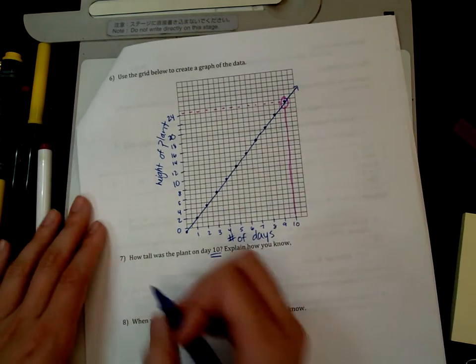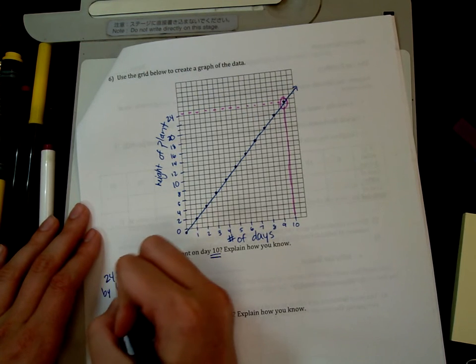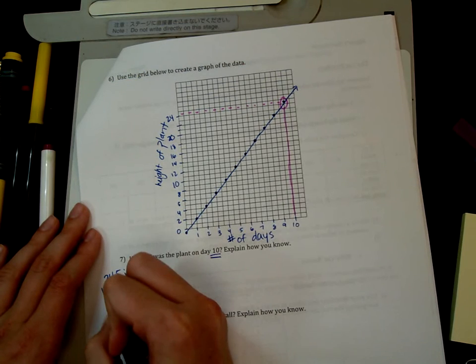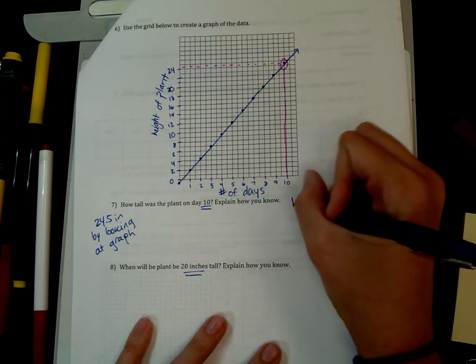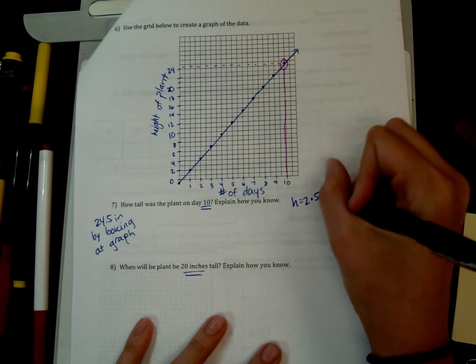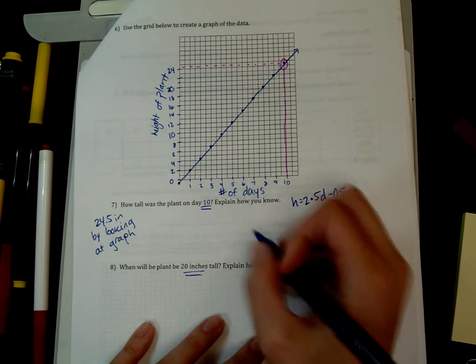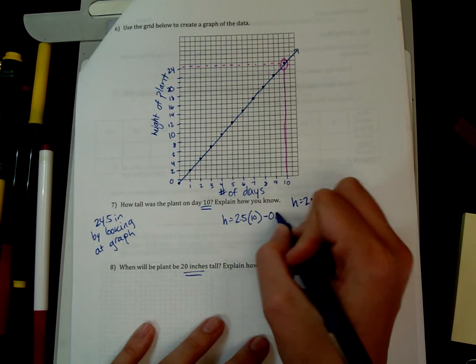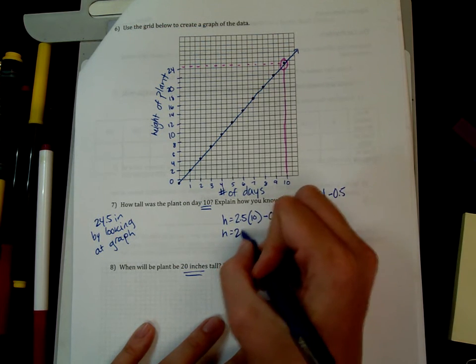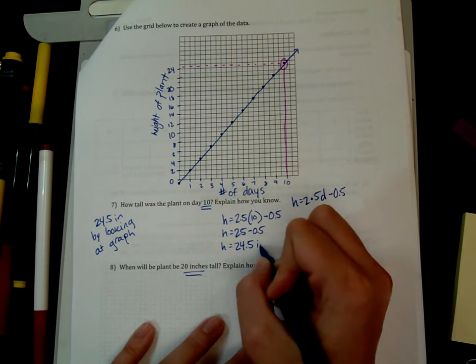So the height of the plant will be 24.5 inches by looking at the graph. We could also plug this into the equation. So our equation is height equals 2.5 times the days minus 0.5. If we plug in day 10, then we get the height equals 2.5 times 10 minus 0.5, which is 25 minus 0.5, which is 24.5 inches.